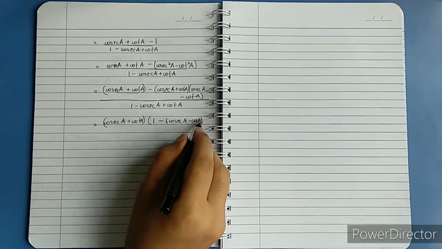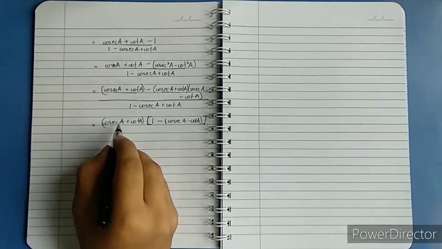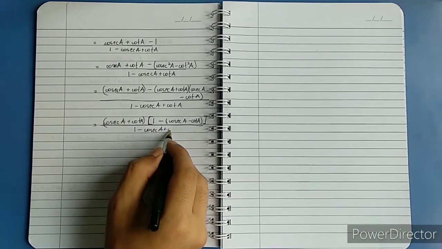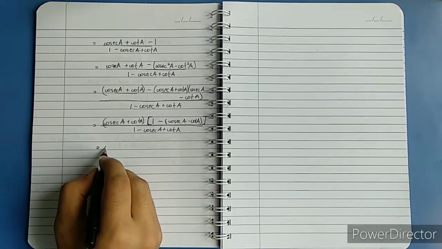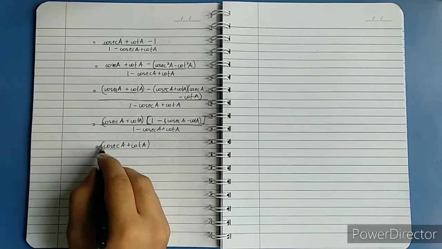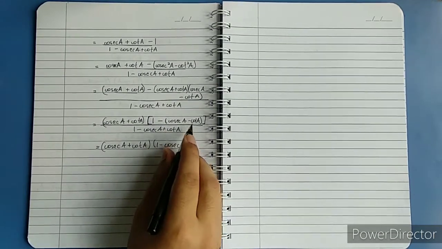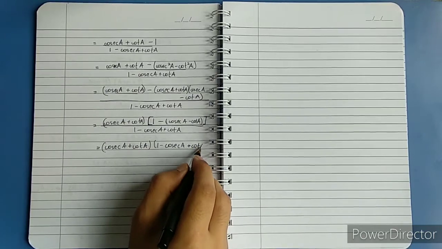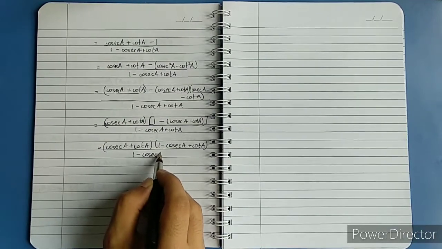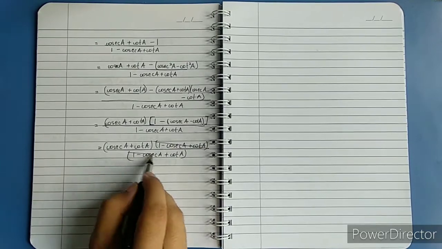Once you have one bracket in the inside, make sure you are using the square brackets on the outside, by 1 minus cosec A plus cot A. This is equals to cosec A plus cot A into 1 minus cosec A, minus into minus becomes plus cot A, whole divided by 1 minus cosec A plus cot A. So the numerator and the denominator cancel off.